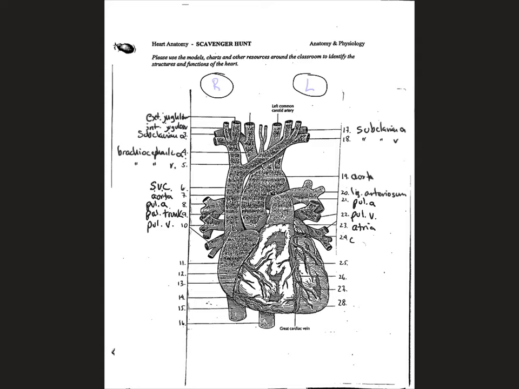24 is a vessel called the circumflex artery. 25, we call it the anterior interventricular artery. This would be the anterior ventricular vein for 26. 27 is the ventricle. And 28 is the apex of the heart, the bottom portion of the heart.